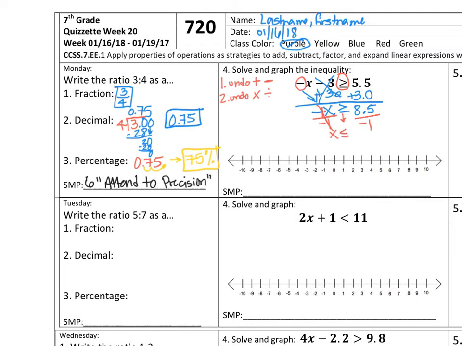So again, I'm going to show you. I divided by a negative number, so when I divided by a negative number, this inequality flipped. So when you divide or multiply by a negative number on your second step, your inequality has to flip. Now this positive 8.5 just turned into a negative 8.5 because it's being divided by a negative number.